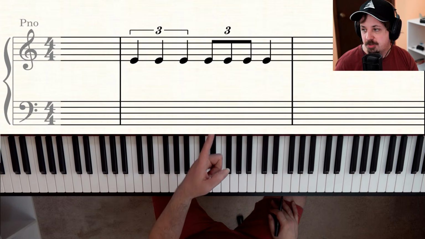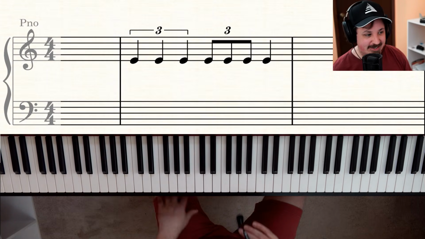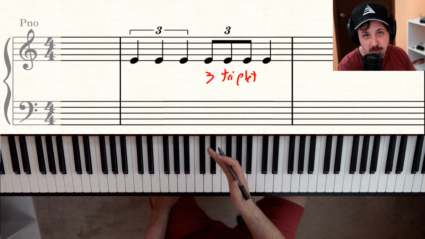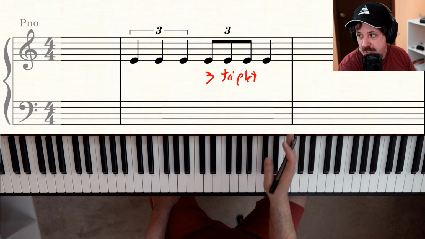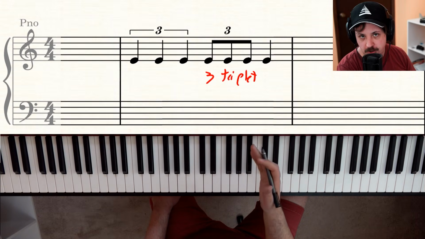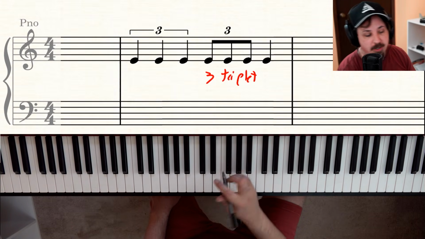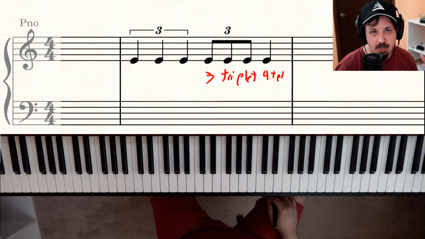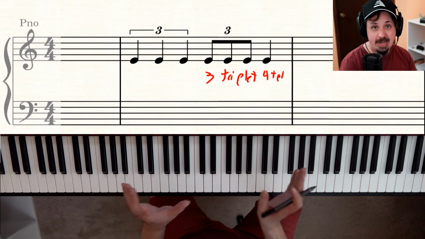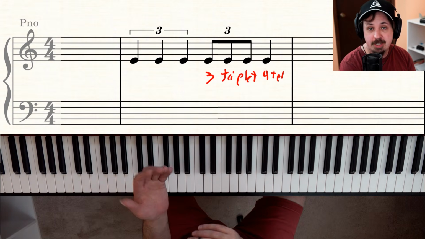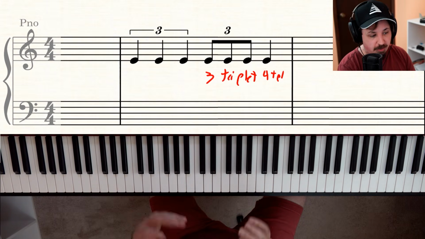Well, remember, let's solve the triplet first. That's the easiest. And remember, it's just the number. So this is beat 3, 3 triplet, right? And then we have 4 right here. We can even just count it as 4 triplet. So how in the world do we count the quarter note triplet? Remember, it's 2 eighth note triplets put together, except we're counting 2 syllables for each one.